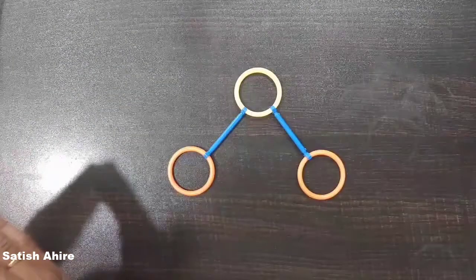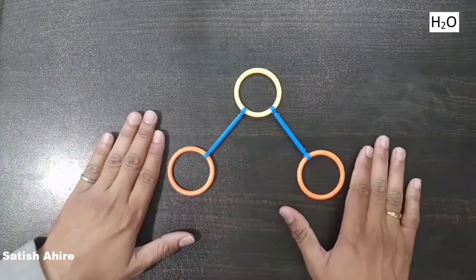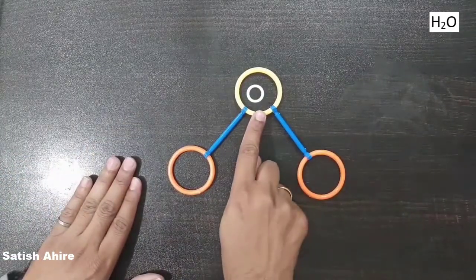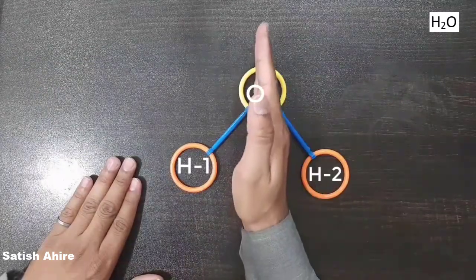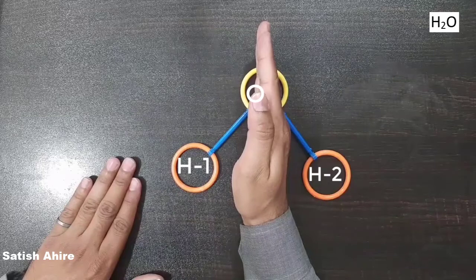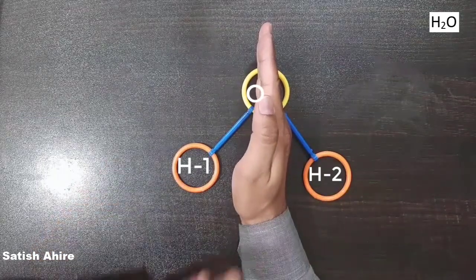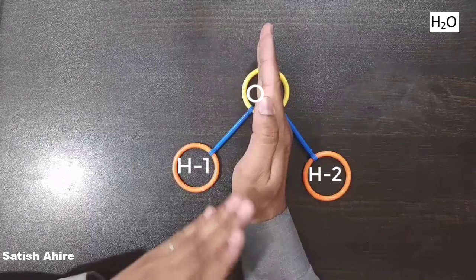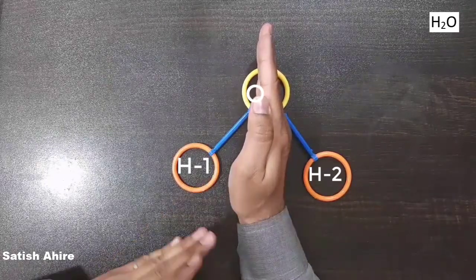Let's learn this plane of symmetry with the help of this model. In this model, this is the oxygen atom. These are the hydrogen atoms. If we pass this imaginary line in between these two hydrogen atoms, then it divides this molecule into equal parts, and those equal parts are mirror images of each other.